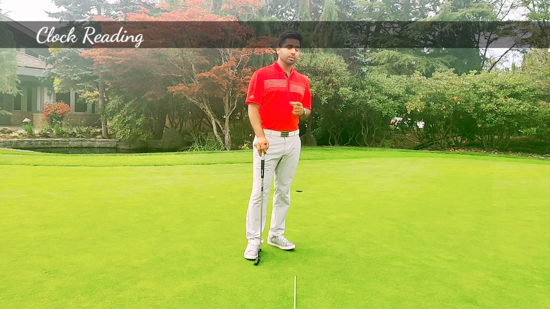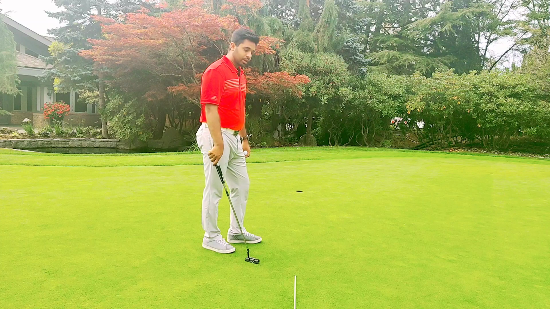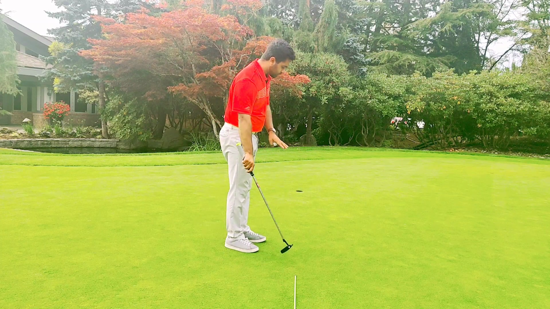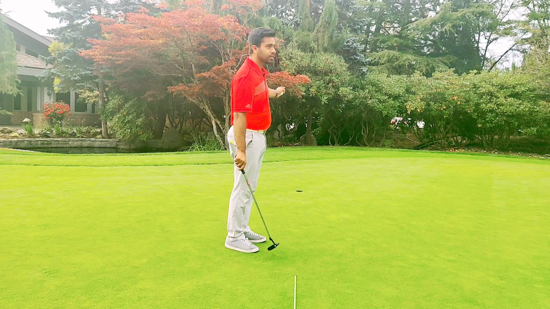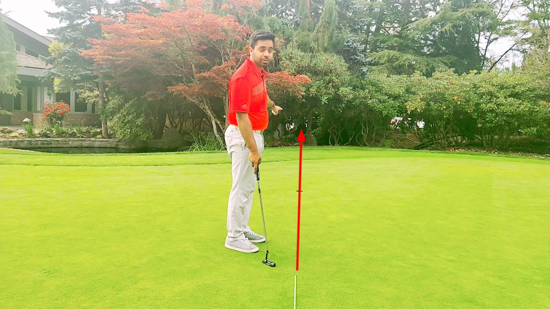In the clock method, imagine this is the green and this is uphill this way. This is downhill, and as you go up, there is a slope up there. You can see the hole is above, and where I'm standing is pretty much below.